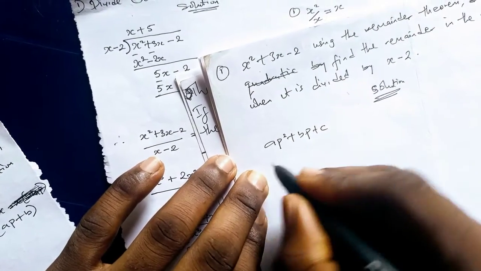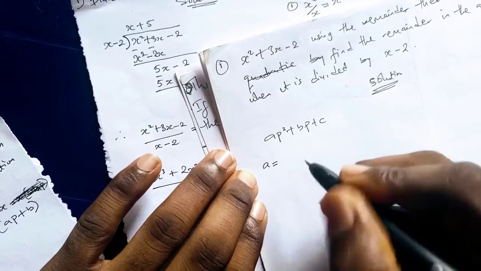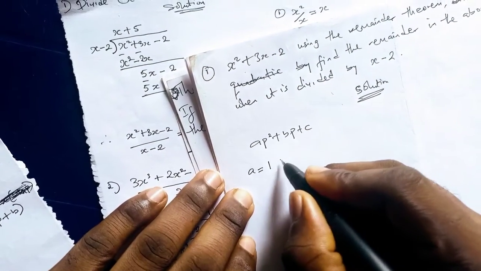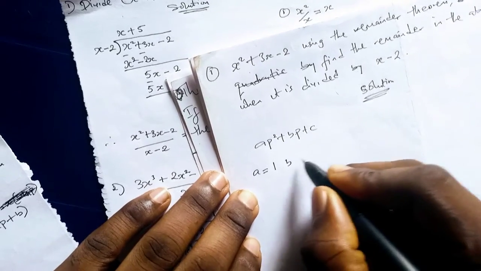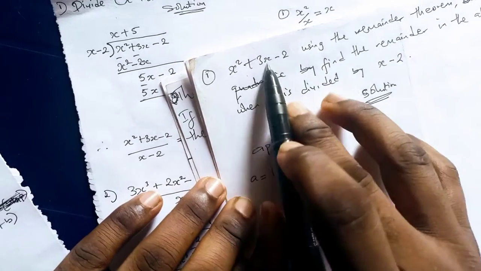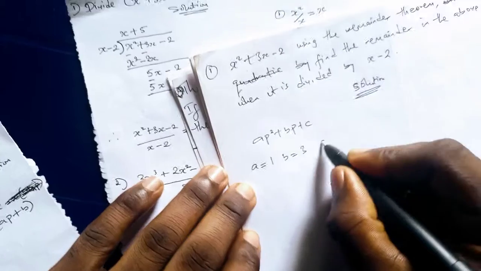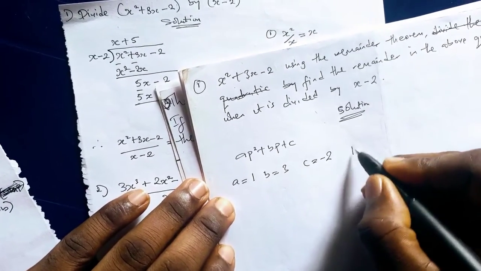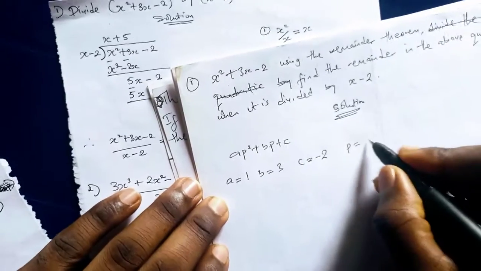Now here we can see that a is equal to 1 from here, while b is equal to 3. That is what we are seeing here, while c is equal to negative 2, and p is equal to 2.